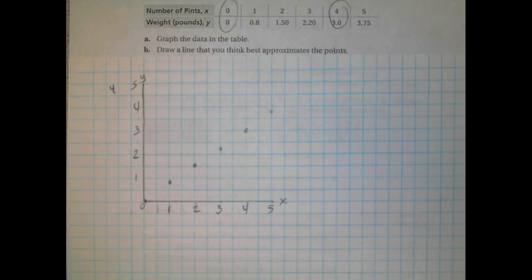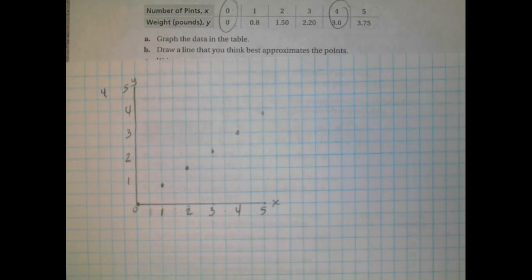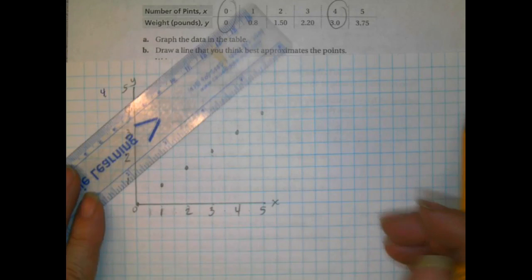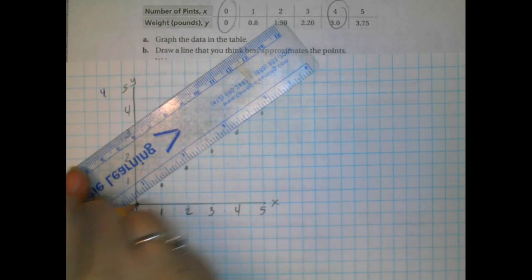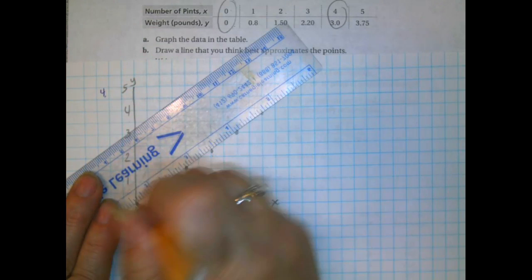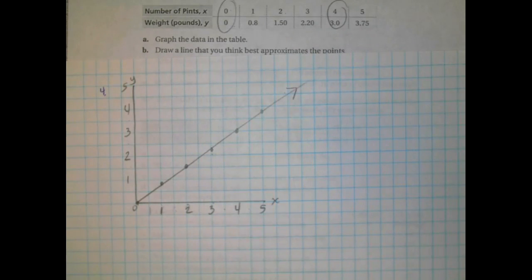For B, it says draw the line that you think best approximates the points. So we're talking about a line of best fit. Okay, so I'm going to take my straight edge and come out here, and I liked that it went through 3 exactly, so I'm going to go like this. This is my line of best fit.